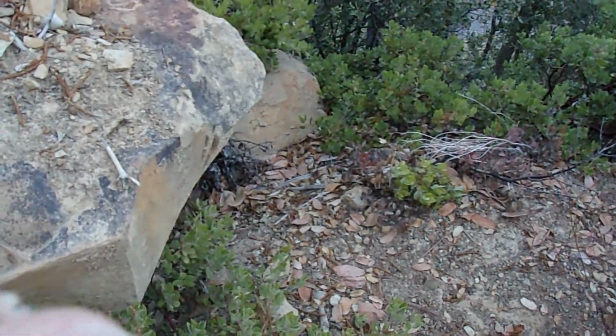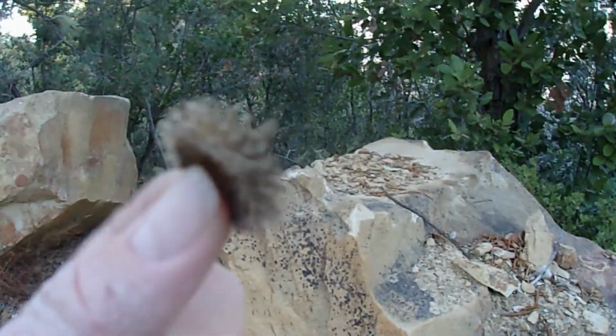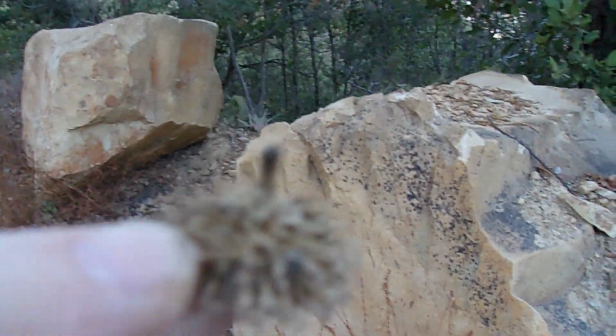This is kind of what the acorn looks like on Notholithocarpus densiflorus, variety densiflorus. But the acorn cup itself is very different. This is the acorn cup. See, it's all bristly, but like an oak, it's an acorn.